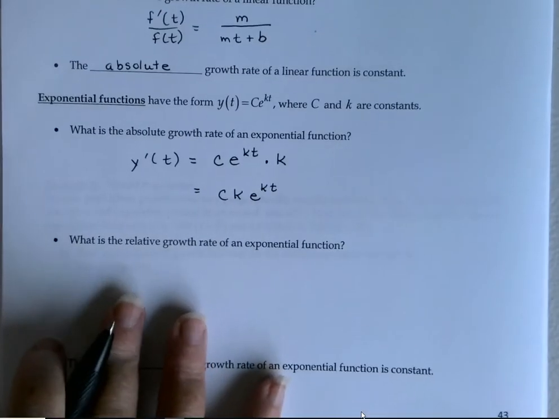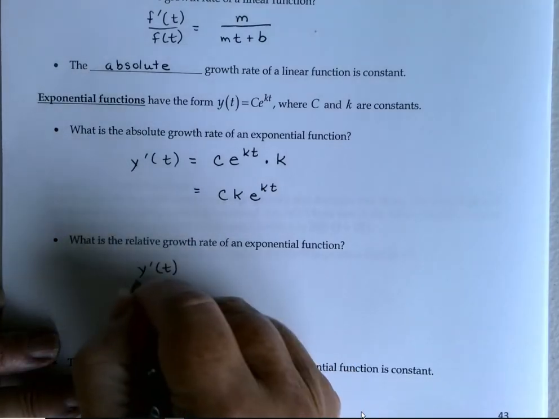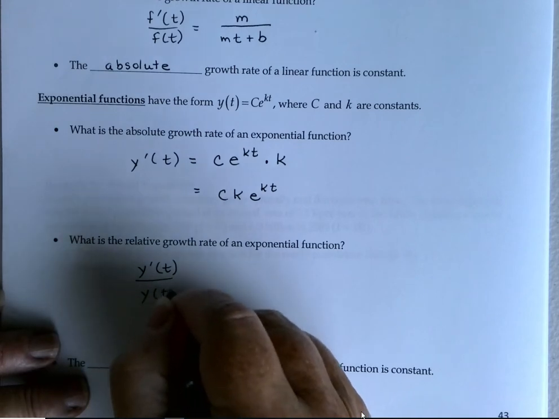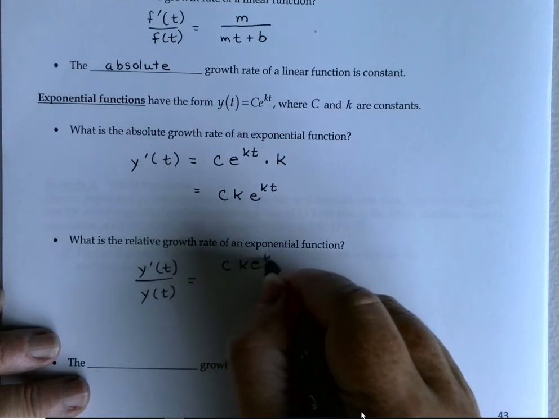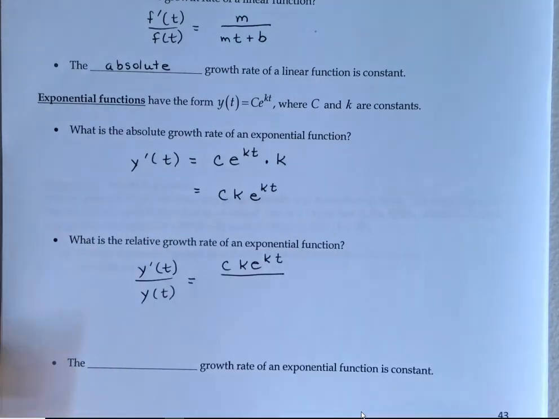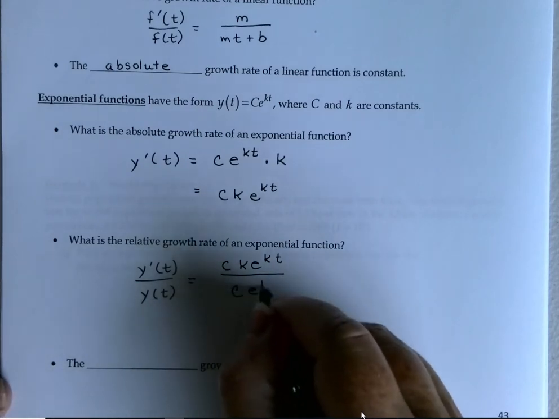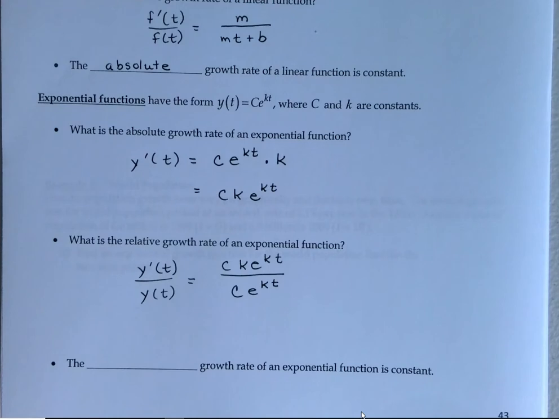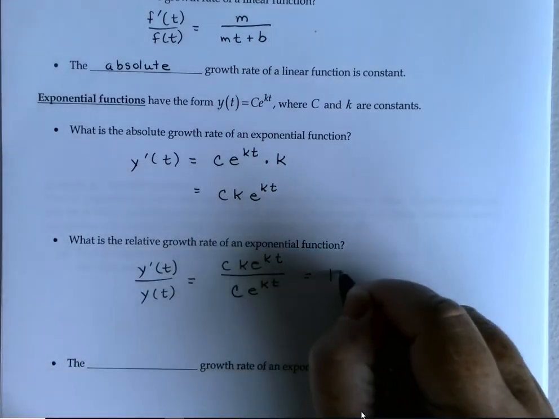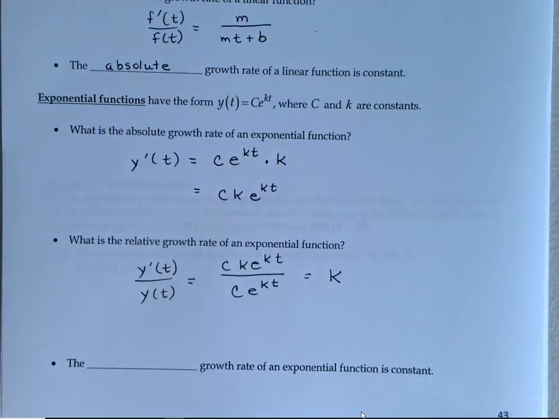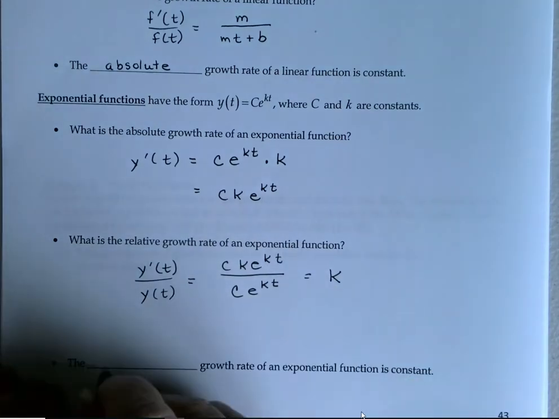And then the relative growth rate is going to be y prime divided by y. So I'll take the y prime from up here, divided by the original function, which was c e to the kt. And of course we get a lot of things that divide out here, the c's, the e to the kt's, and that simplifies to just k. So the relative growth rate for our exponential function is constant.